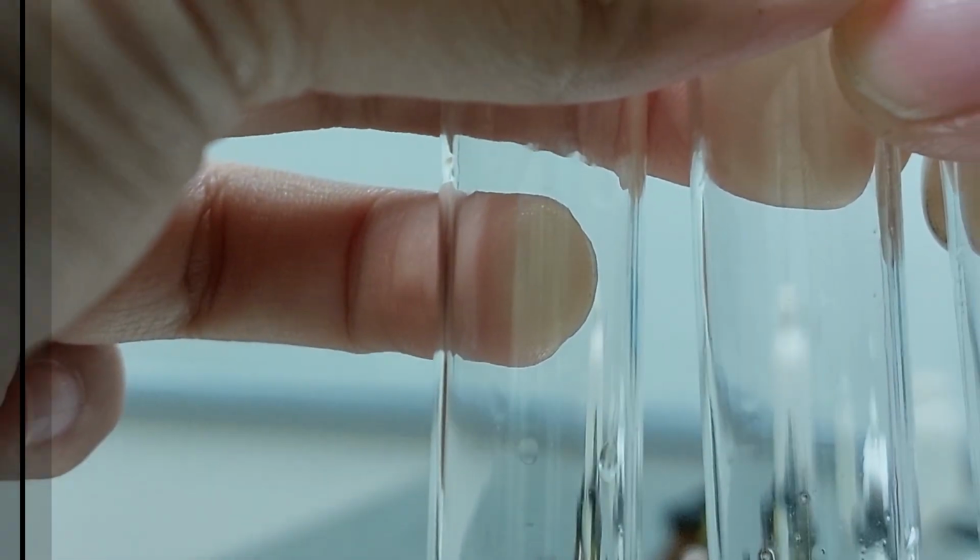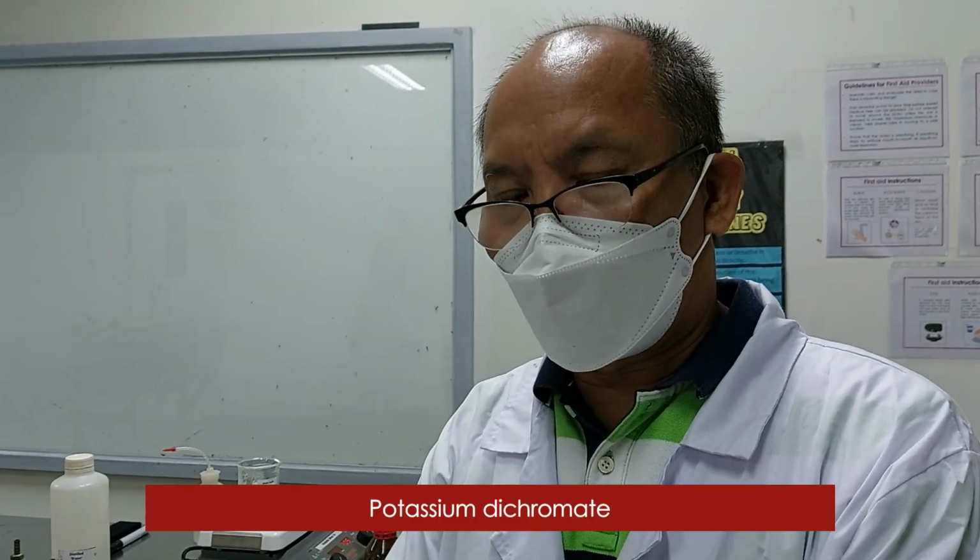So that's it. The first test for alcohol is its reaction with Lucas reagent to form alkyl halide. Now, the second type of qualitative test for alcohol is oxidation process. In this case, we are not going to use Bayer's test. We are going to use another strong oxidizing agent, which is potassium dichromate.